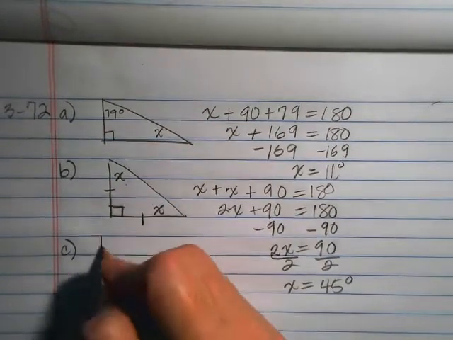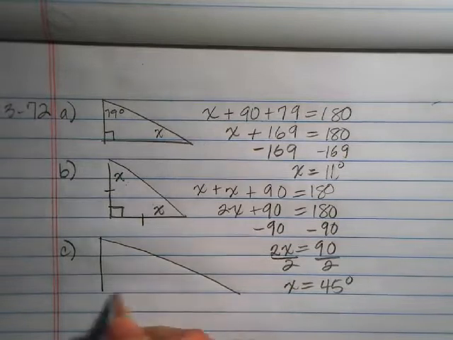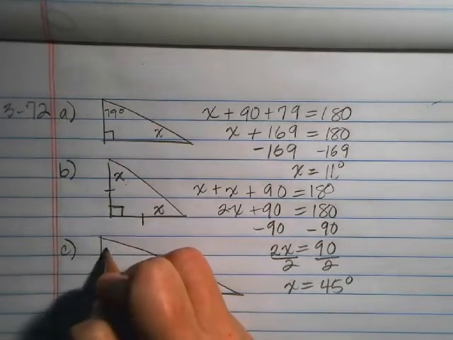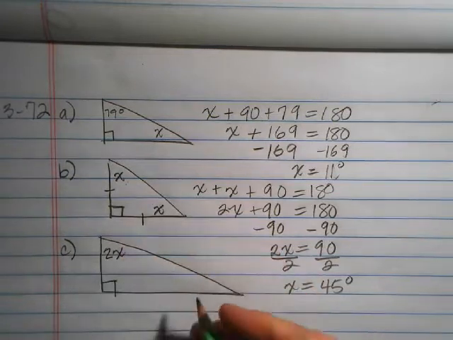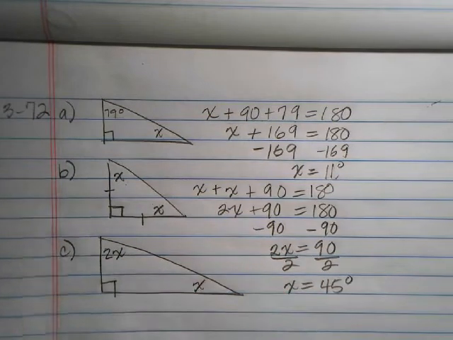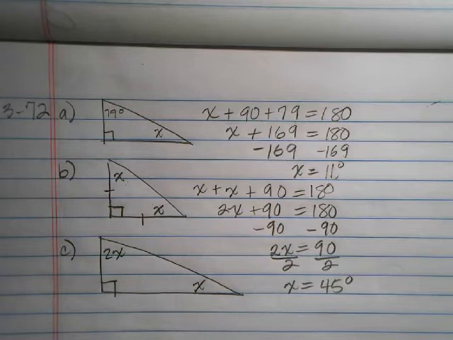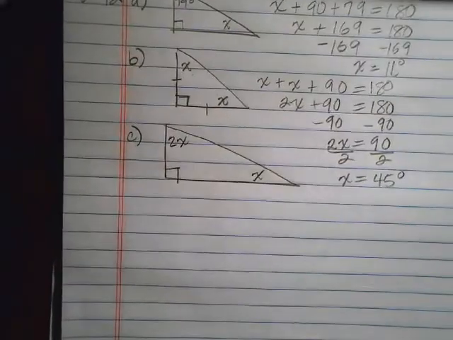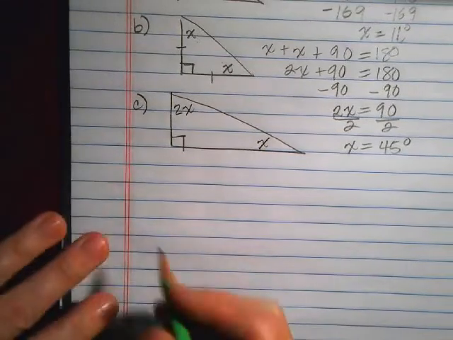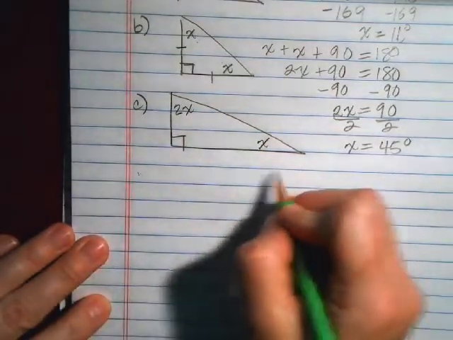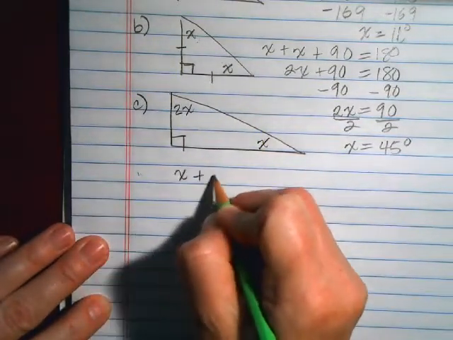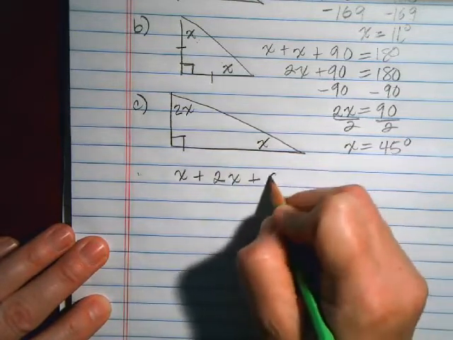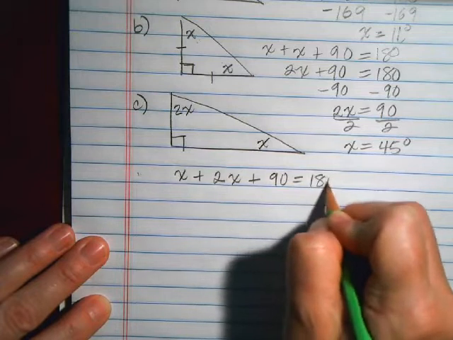Okay, next one is also a right triangle. Looks like all of these are right triangles. Yes, I do expect you to draw the diagram. Okay, I'm going to write my equation. X plus 2x plus 90 equals 180.